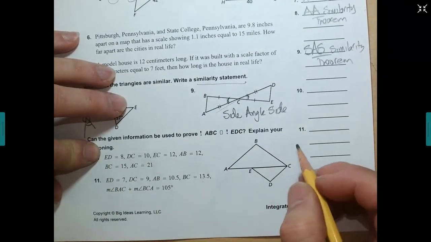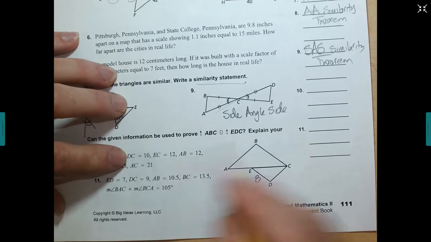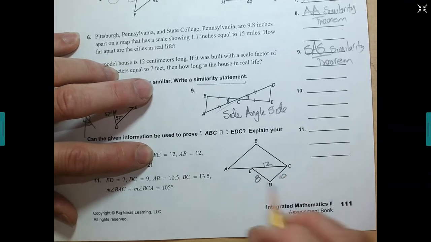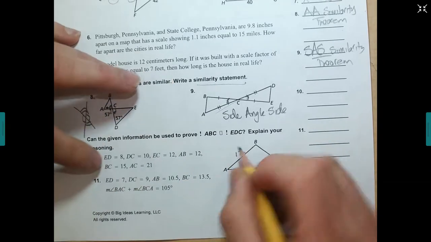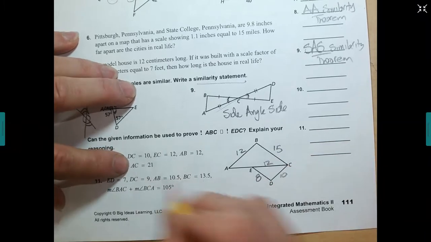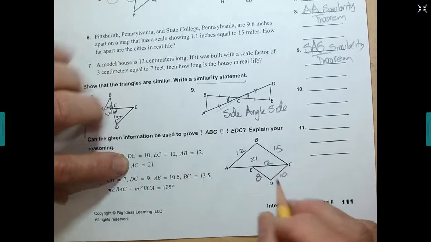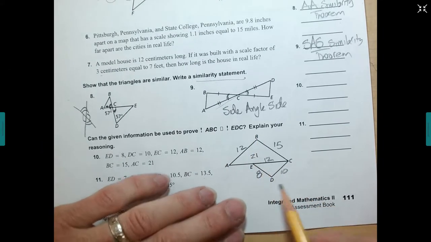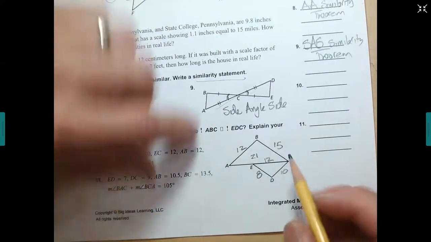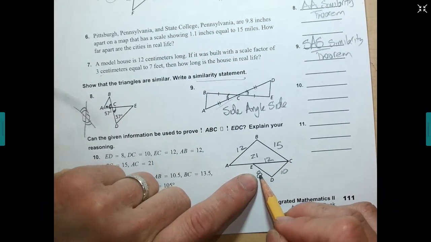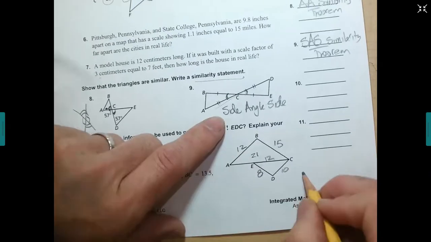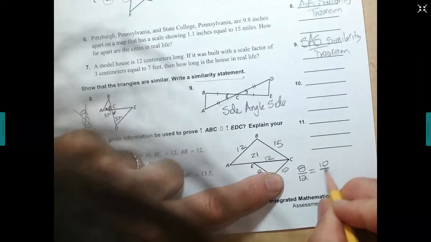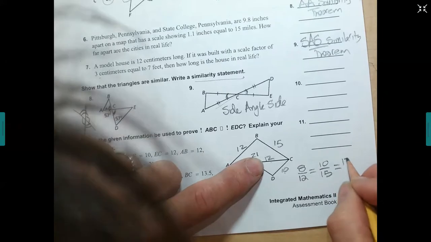So ED is 8. DC is 10. EC is 12. AB is 12. BC is 15. And AC, this whole length right here, is 21. So prove that they're similar. Well, to prove that they're similar, I just have to take the ratios. So take my smallest side length. So 8. My smallest one on this is 12. So 8 to 12 should equal, my next is 10 to 15, and my next is 12 to 21.